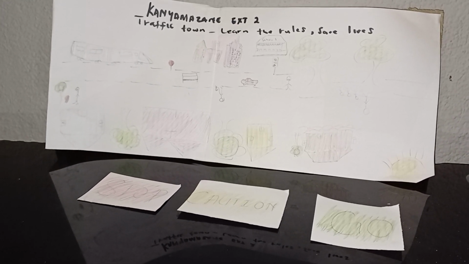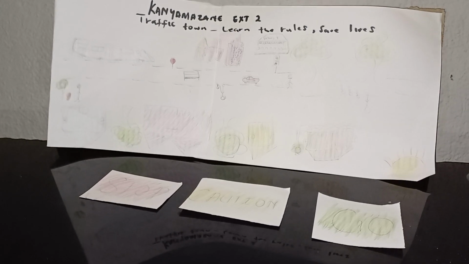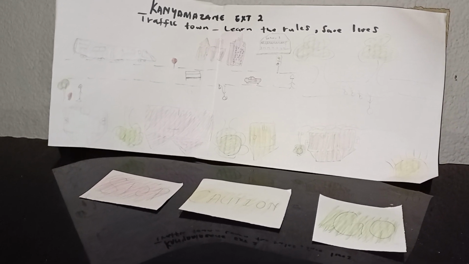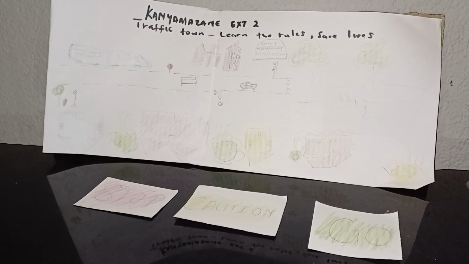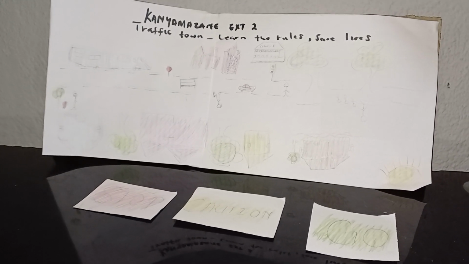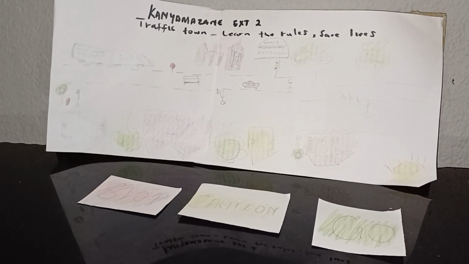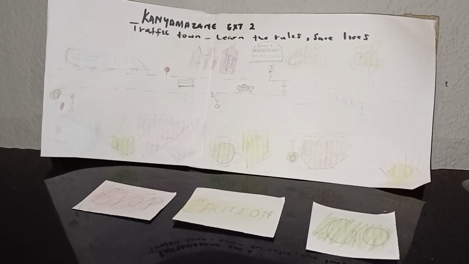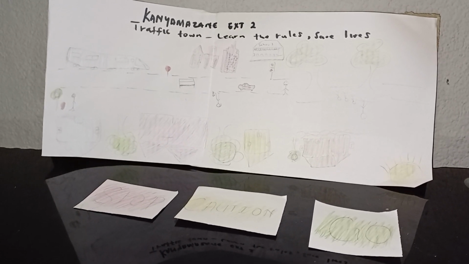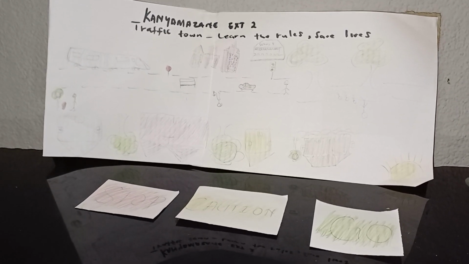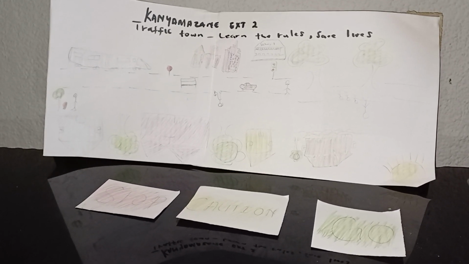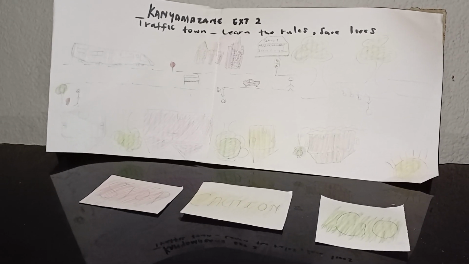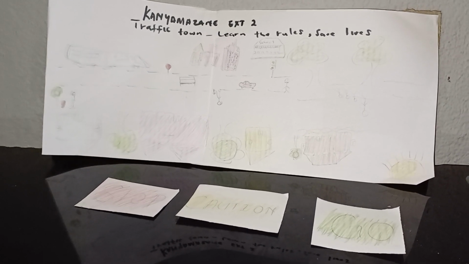This is the name of my project. It's called Traffic Town, Learn the Rules, Save Lives. I've chosen this project because it's close to my heart. As I've said, Traffic Town is a miniature model of a town that includes roads, traffic signs, cars, and people, especially kids. I drew this using a cardboard paper.